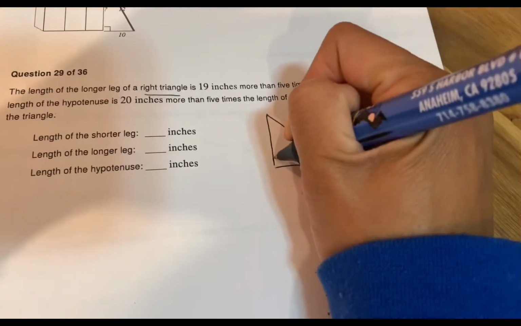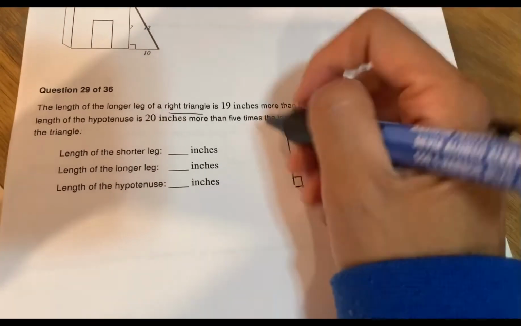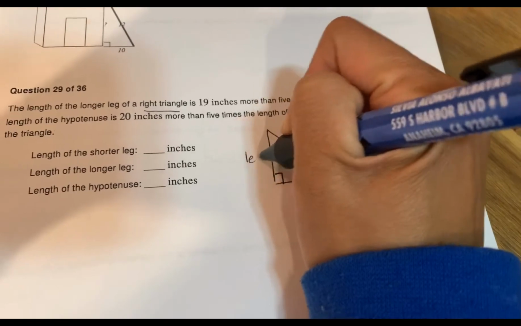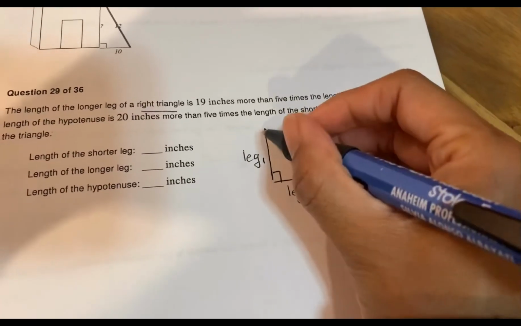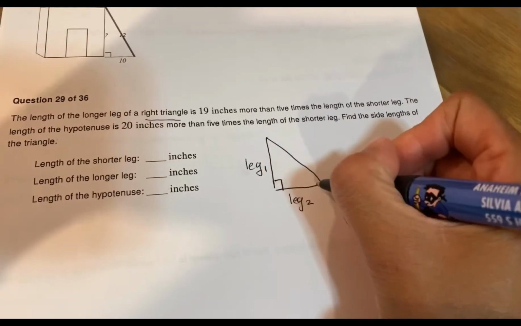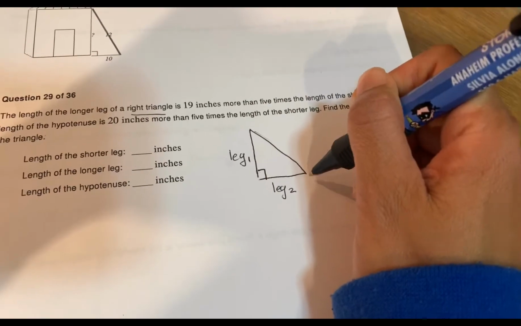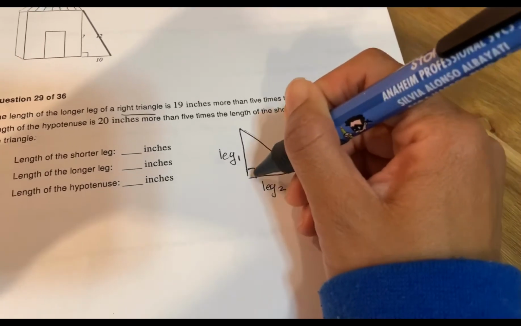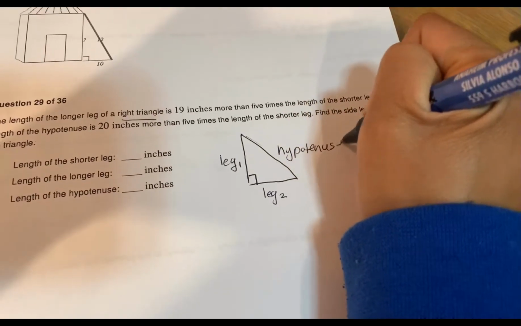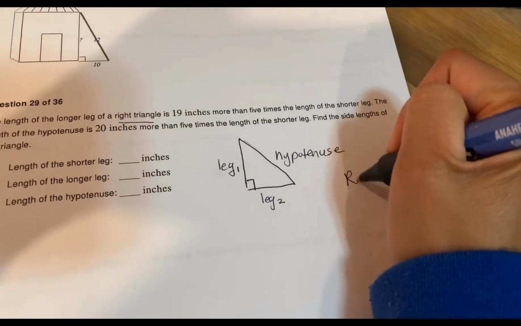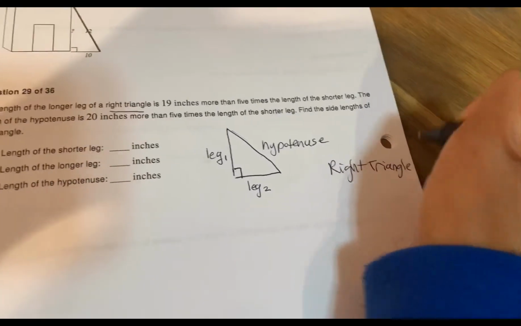So again, a right triangle has a 90-degree right angle, and a right triangle always has two legs. So I'll call this leg 1 and I'll call this leg 2. The legs are what creates the 90-degree angle, and then the longest side of the triangle, which is opposite of the right angle, is always called the hypotenuse. So that's what we need to know about a right triangle. A right triangle is made up of two legs and a hypotenuse.